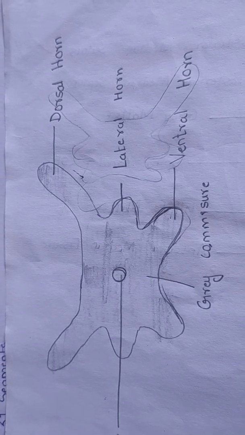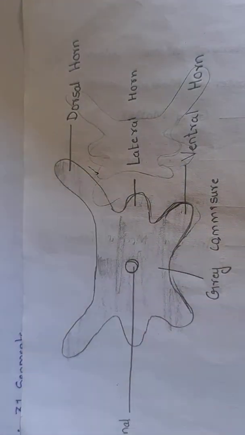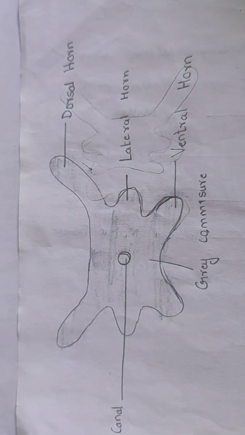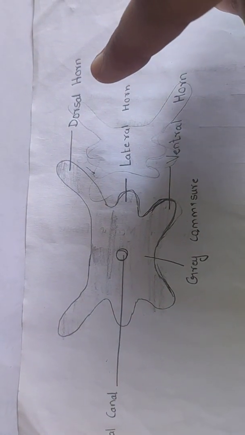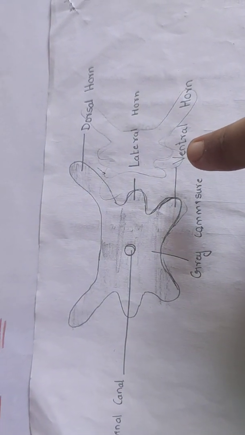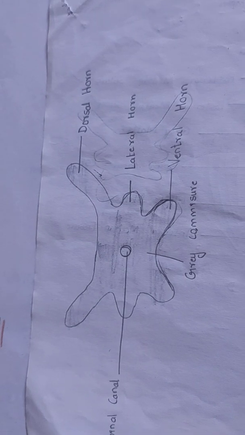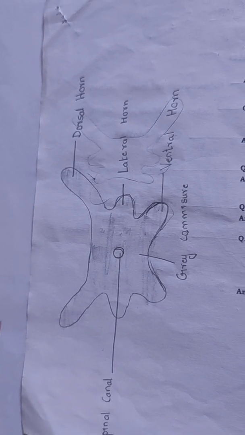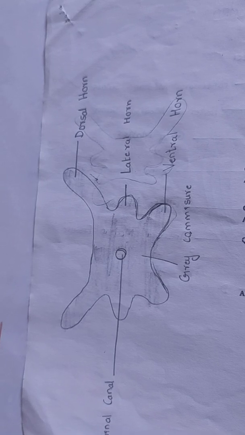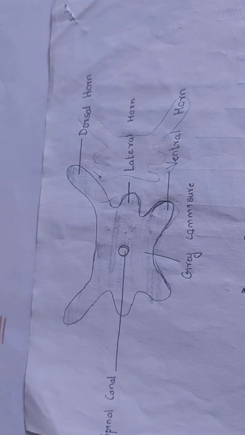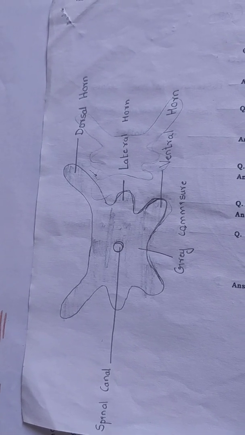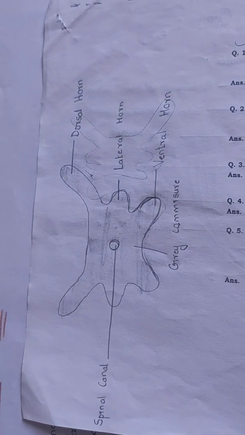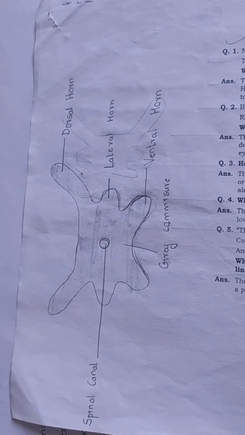Now, let's look at the grey matter. Grey matter is H-shaped. We can see it has a dorsal horn, which corresponds to the sensory function, and anteriorly it has ventral horn, which is also known as anterior column of grey matter. It corresponds to the motor function. In between lies the lateral horn, which is present between sensory and motor functions. In center lies the spinal canal.